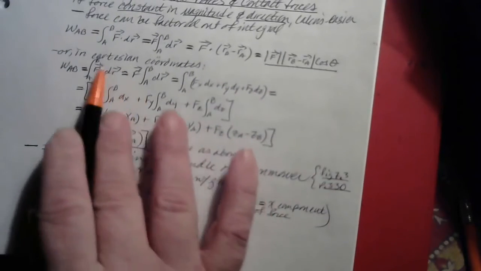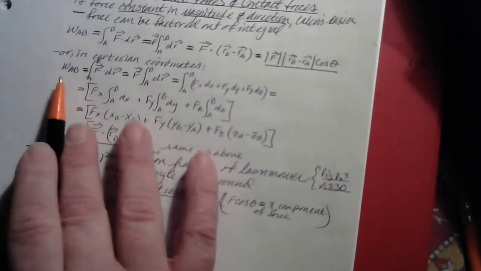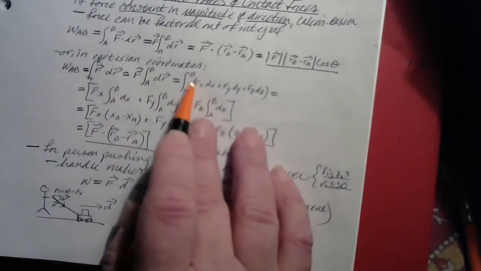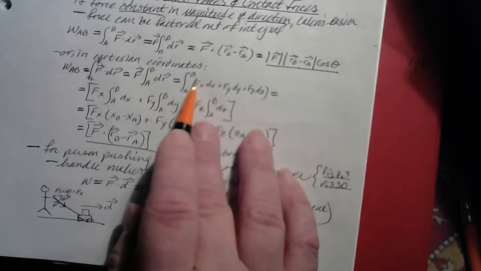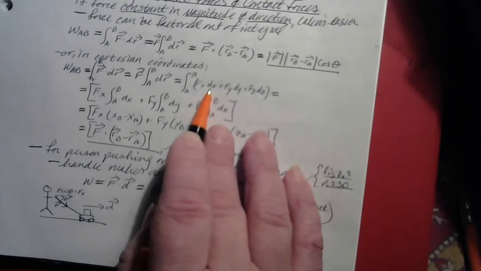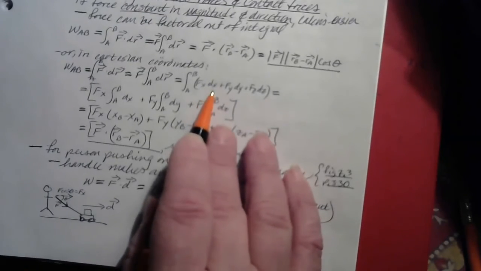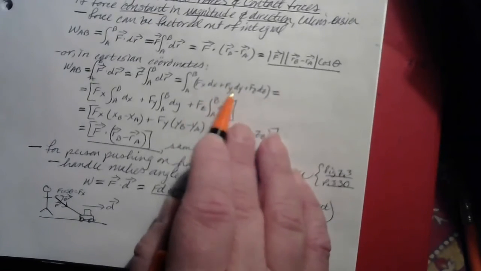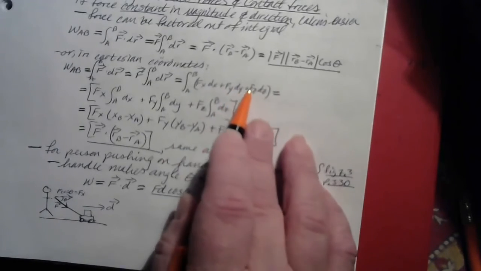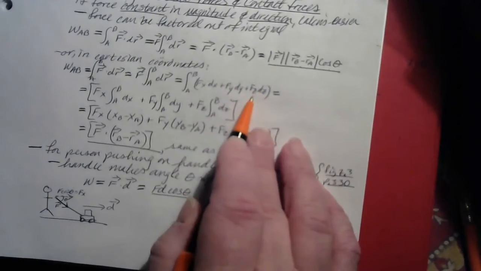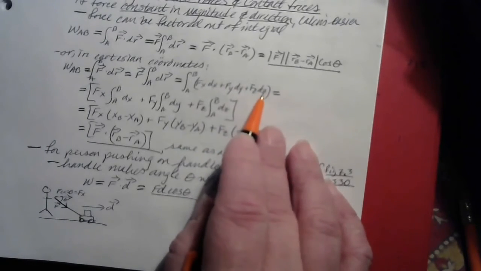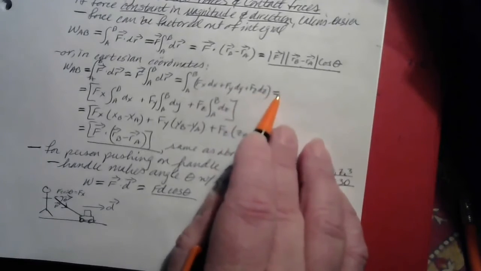You can do it in Cartesian coordinates too, if you want to, where the force times the integral of dr just becomes the integral from A to B of the x component of the force times dx, that would be the displacement in the x direction, plus the y component of the force times dy, the y component of the displacement, plus the z component of the force times the z component of the displacement.